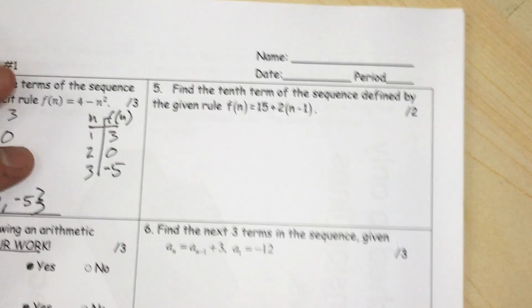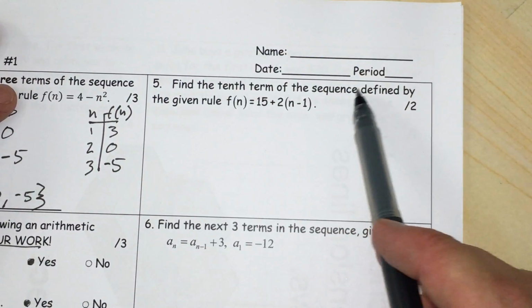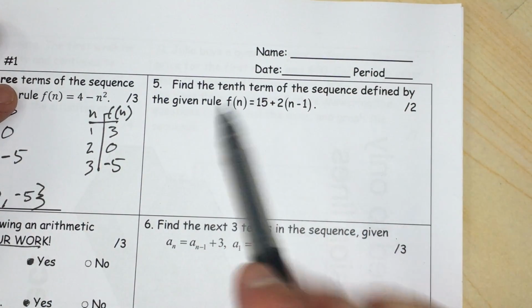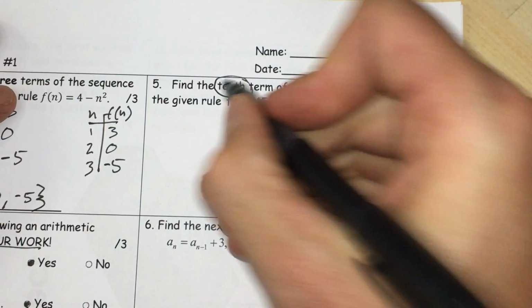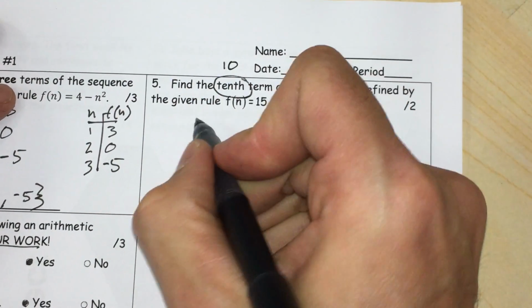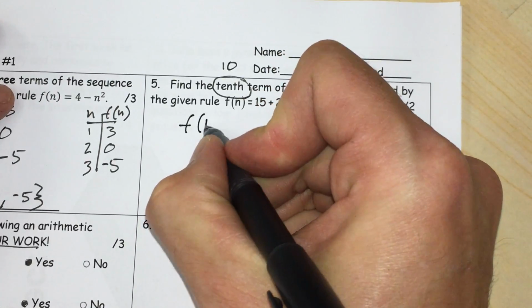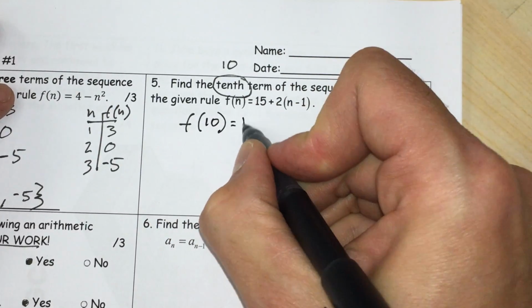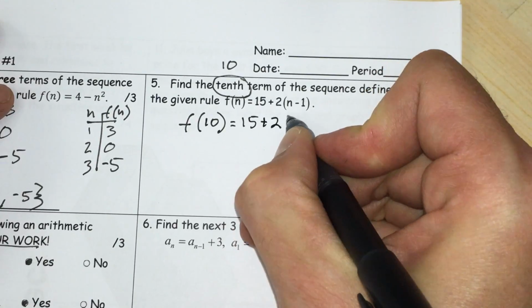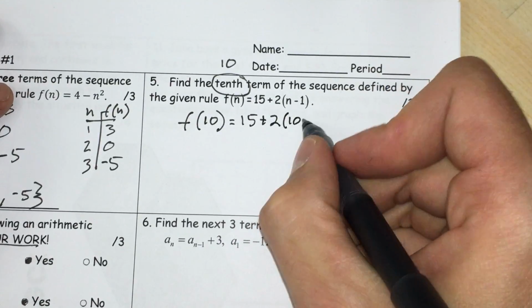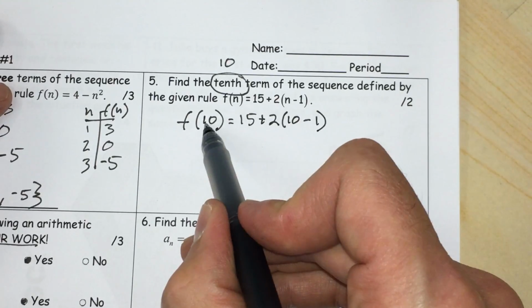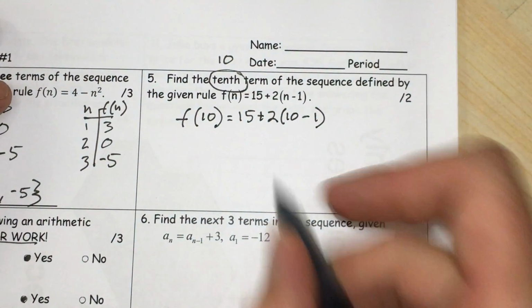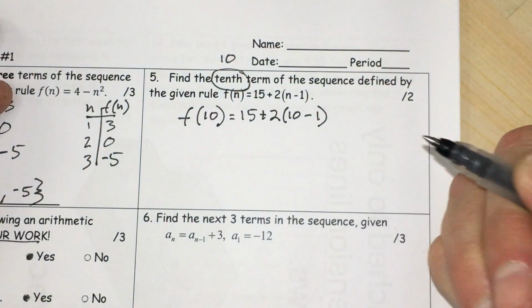All right, number 5, we've got find the 10th term in the sequence defined by the given rule. The 10th term. Well, 10th is 10, so I'm asking for you to substitute 10 in for n. So we're going to substitute 10 in there, minus 1. So I've just replaced n with 10. And now it becomes a simplification problem.